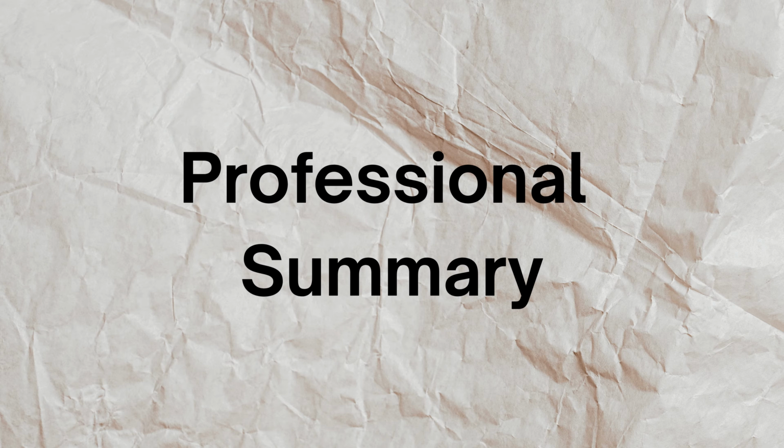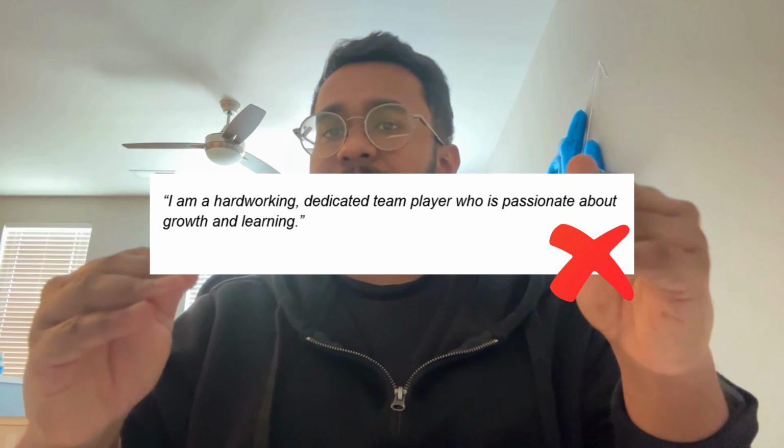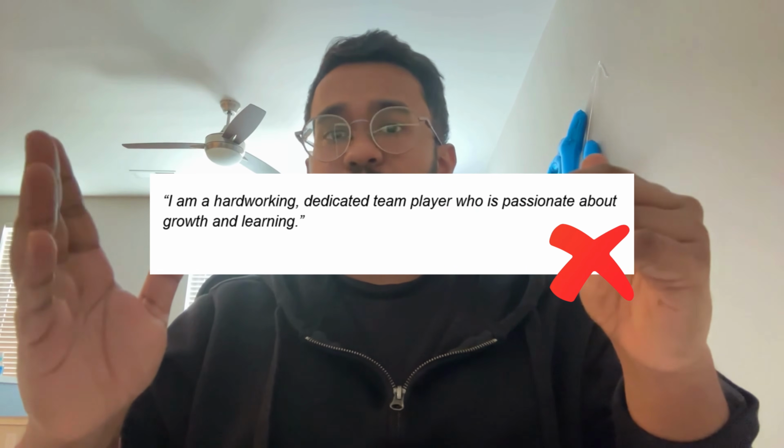A professional summary is optional, but it can help the recruiter know about you in short, and it's also a good way to include relevant keywords in the resume that will help you improve your ATS score. If you decide to use a summary, keep it short and relevant. Don't write cliched things like I'm a hardworking, dedicated team player who is passionate about growth and learning.